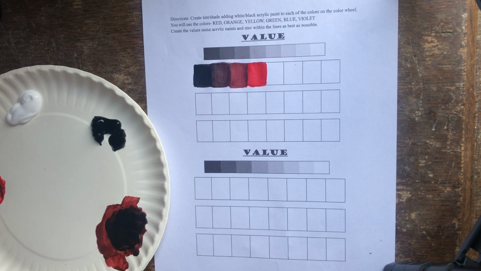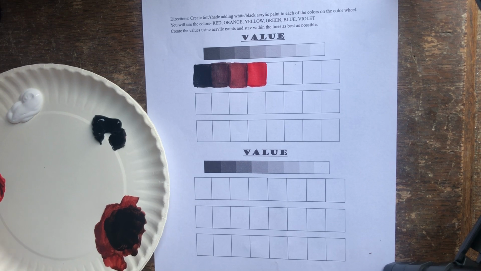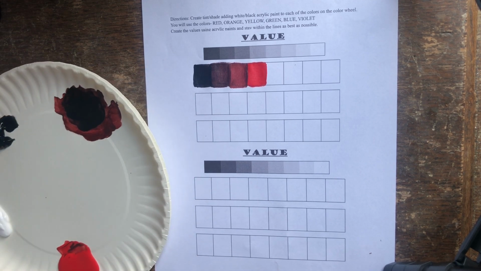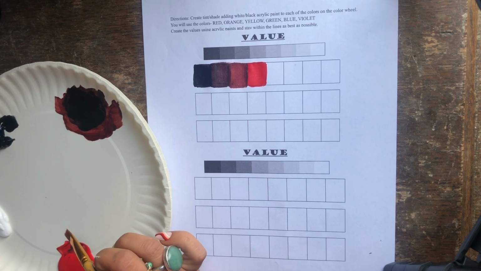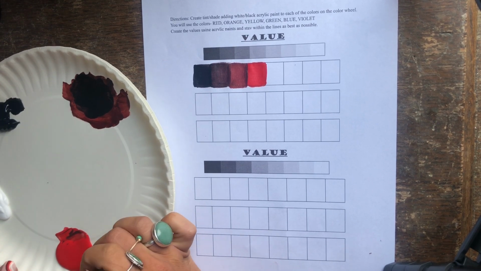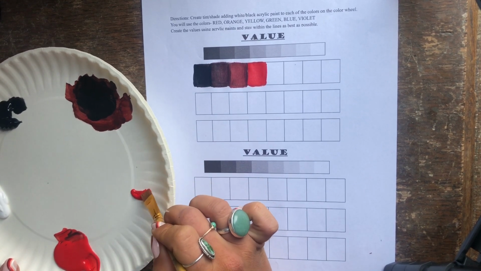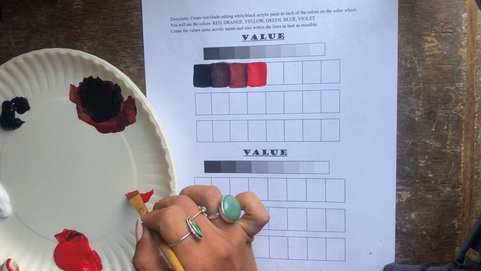Okay, so now we're gonna start with, what is it called again? Tint, because we're going to the white. So make sure you really clean out that brush, because we don't want any of that black to get in there, because then that's not going to be very accurate to what a tint would be. Okay, so I'm gonna spin this around a little bit. Now we're gonna take this primary red. I like to get a pretty good bit because I like to work off of what I'm working with.